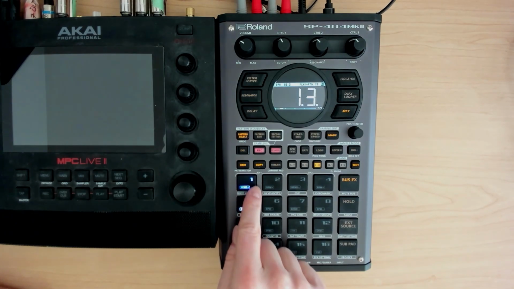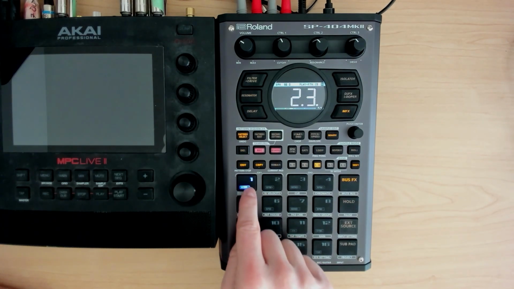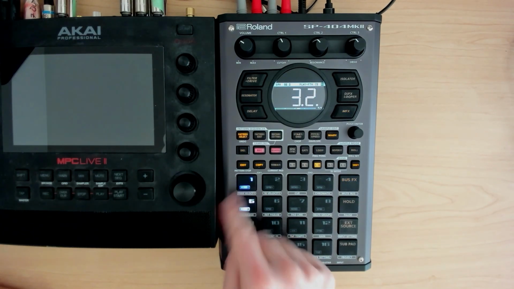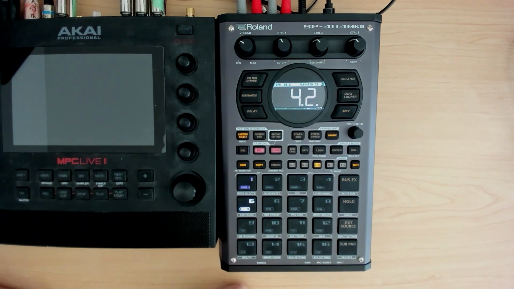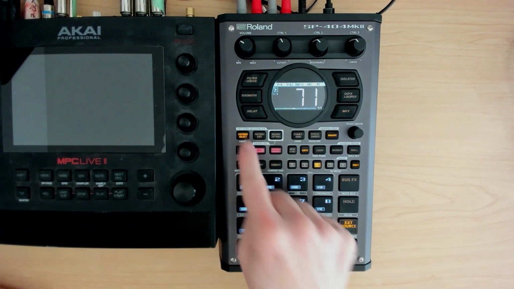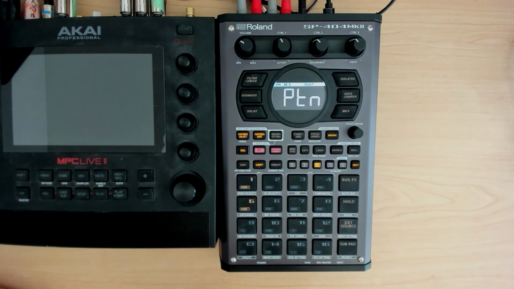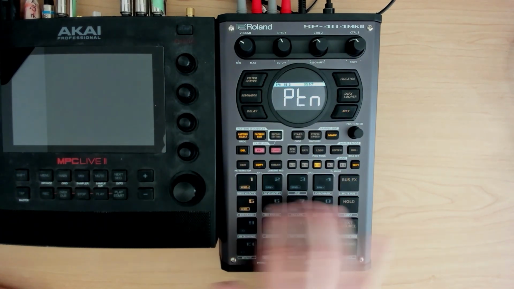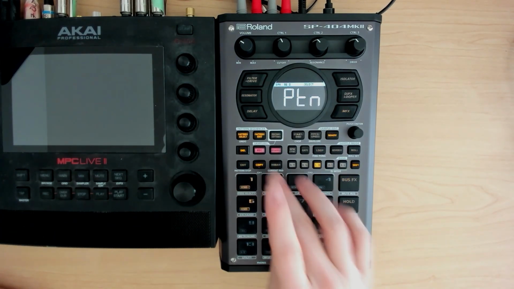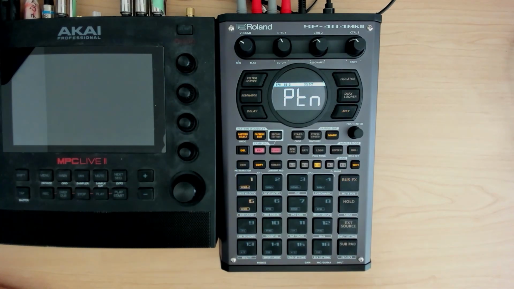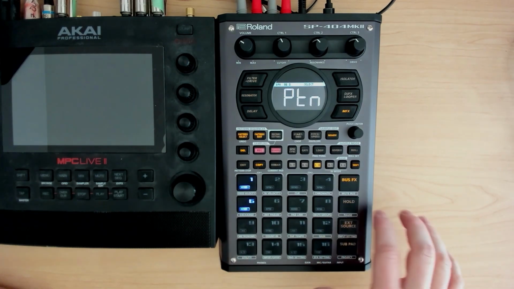And I believe if we switch back to pattern 1, we should have everything playing. Let's find out. Yeah, so it brings everything back because we don't have any pad mutes, but we still have this pad mute mode on. So what I had been thinking at first was you could just keep copying these things over. But the reality is that we are losing some of that automation. It won't carry over automation.